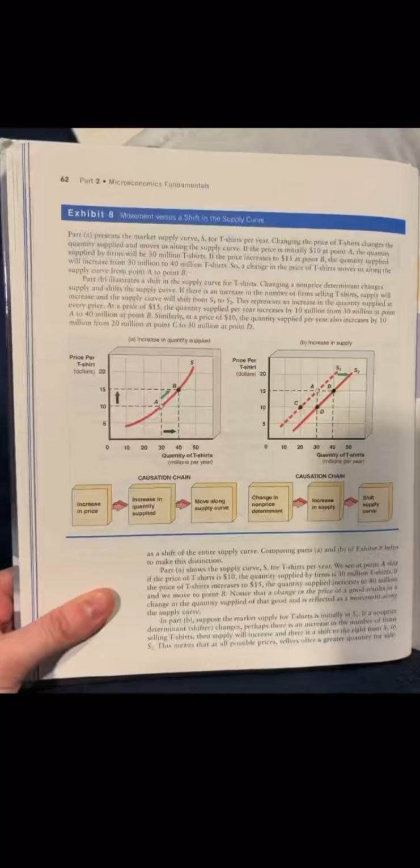Part A represents the market supply curve for t-shirts per year. Changing the price of t-shirts changes the quantity supplied and moves along the supply curve. If the price is initially $10 at point A, the quantity supplied by firms will be 30 million t-shirts. If the price increases to $15 at point B, the quantity supplied will increase by 10 million to 40 million t-shirts. So a change in the price of t-shirts moves along the supply curve from point A to B.